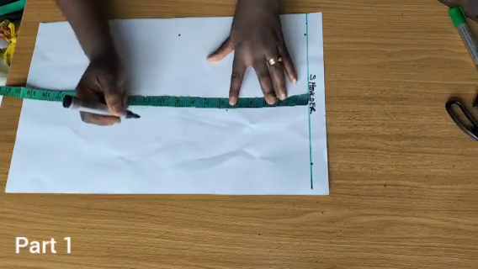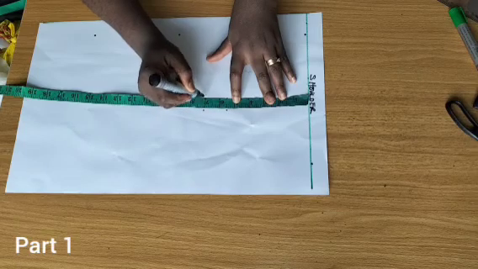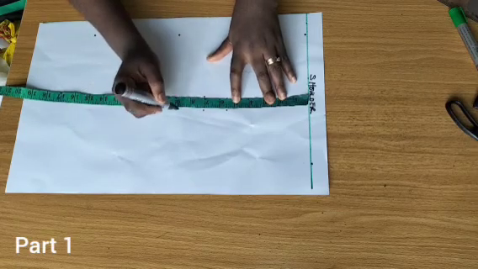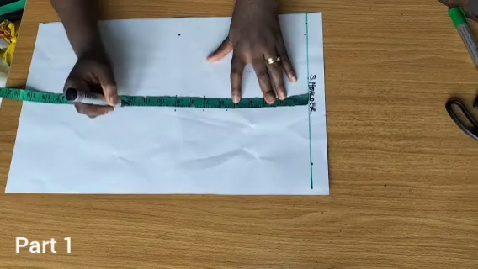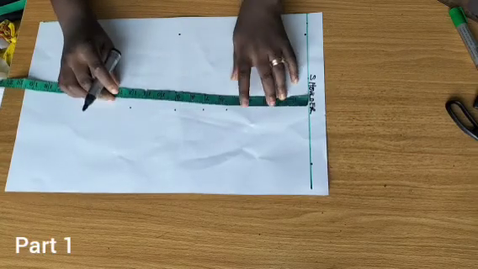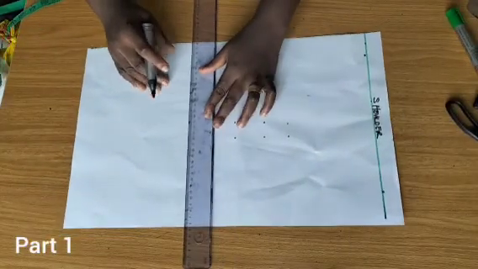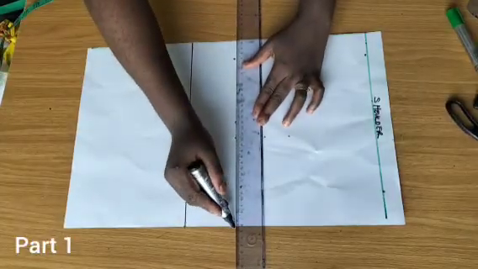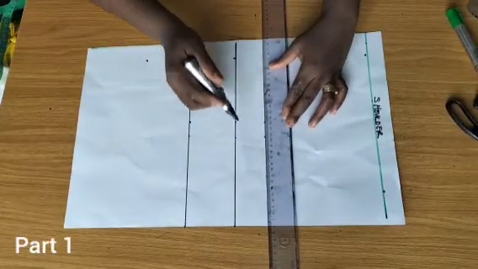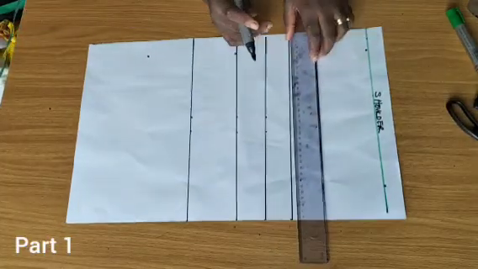After my chest line, I have my bust point, then my under bust line, and then my waistline. So we are having a half scale drafting right here. The skirt part is not a problem. You can just go about your skirt part the way you want. It's a fitted skirt part. So these are the lines we have right here.